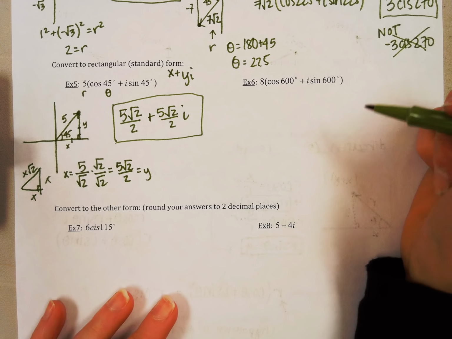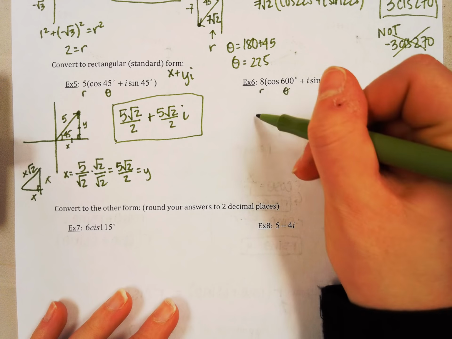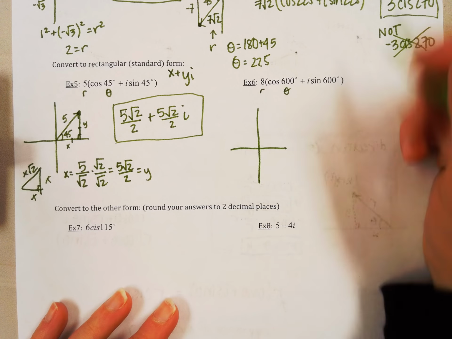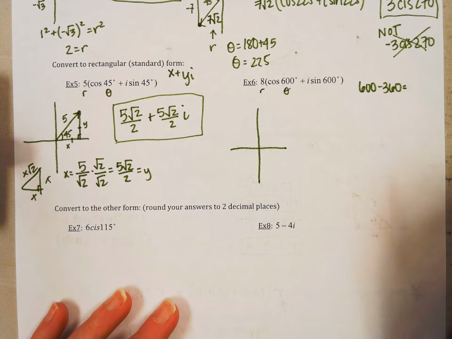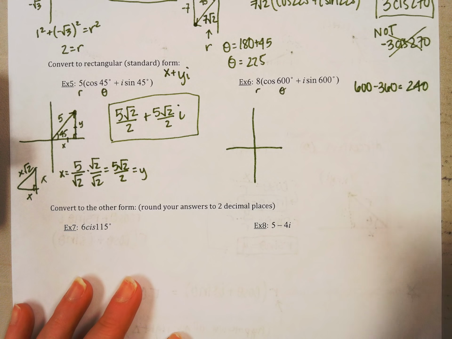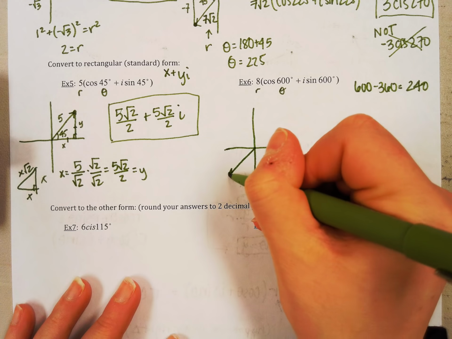Okay, same thing, 600 degrees is our angle, and this is our R value. 600 degrees is hard to plot because it's over 360 degrees, so I'm going to find a coterminal angle. So I'm going to subtract 360 degrees, and you get 240. So that's sitting here in quadrant 3, 240 degrees.